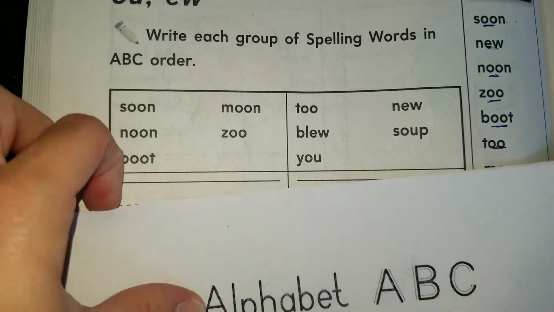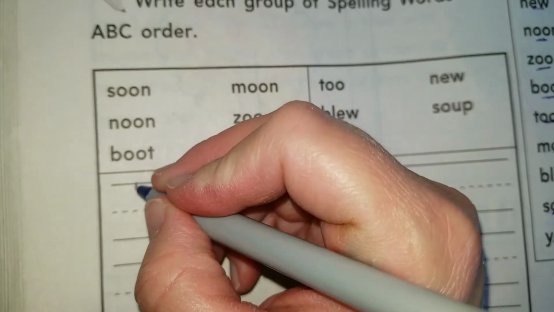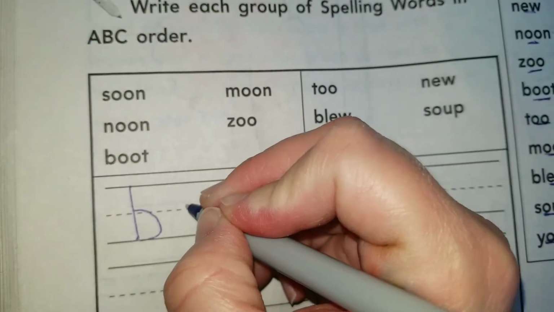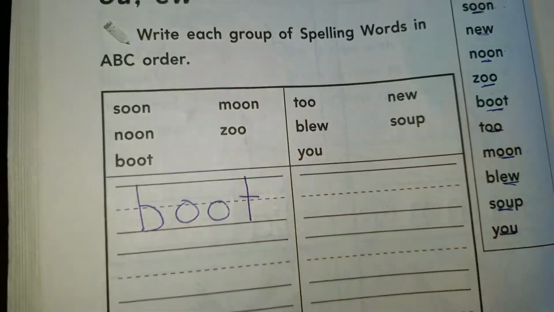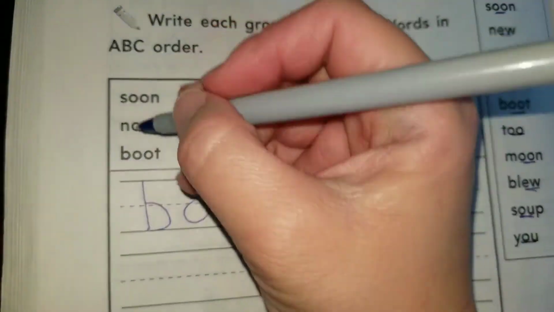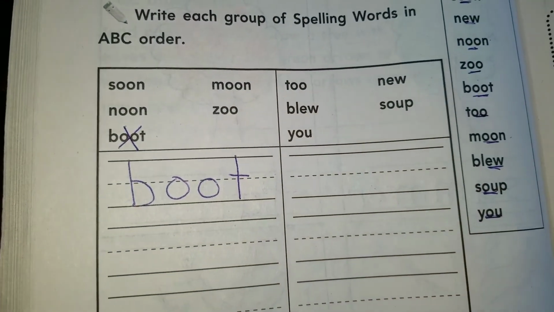Yes, boot. Boot is a type of shoe that you can wear during winter. And there's also rain boots. Boot. You can go ahead and cross out the word boot because we already wrote it right there.